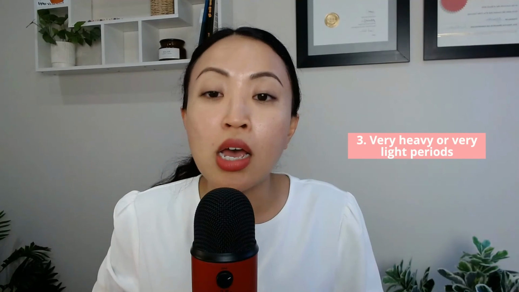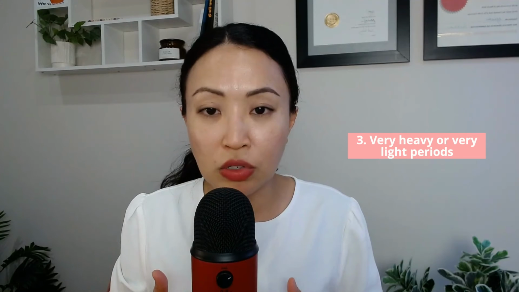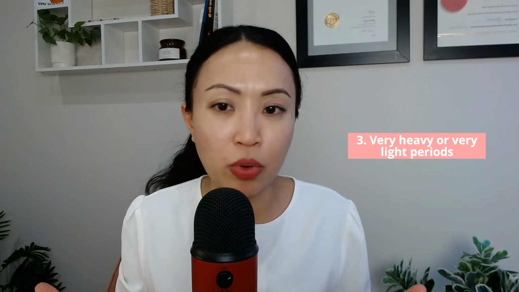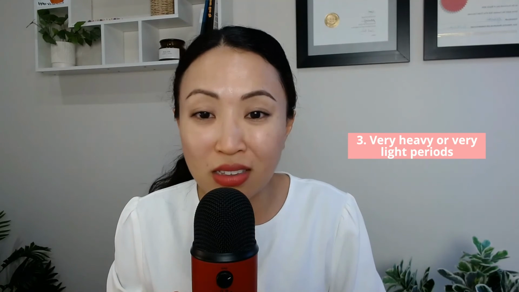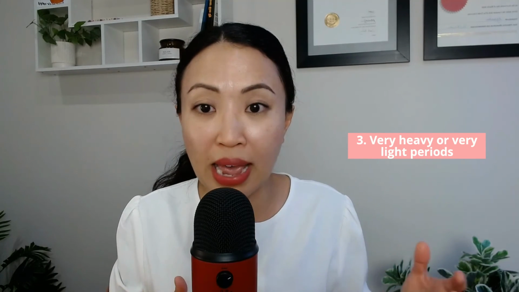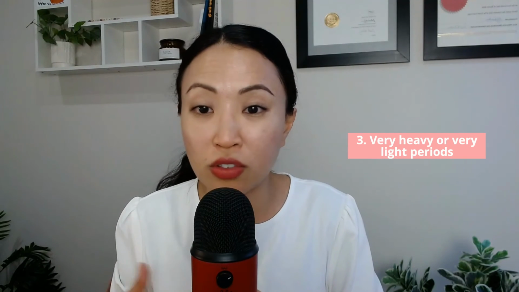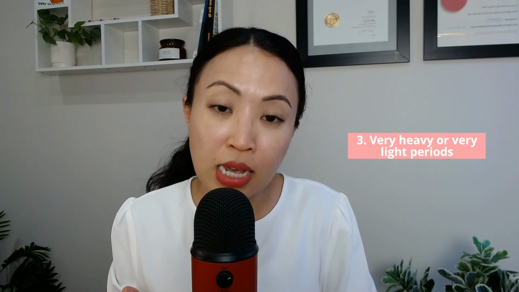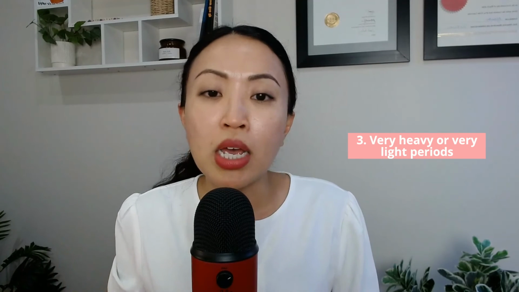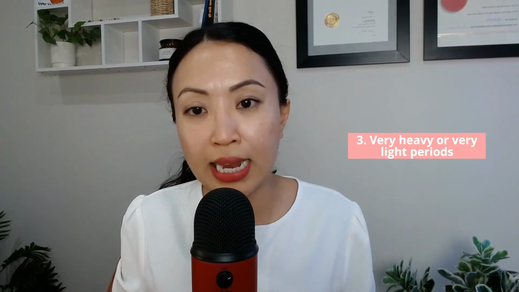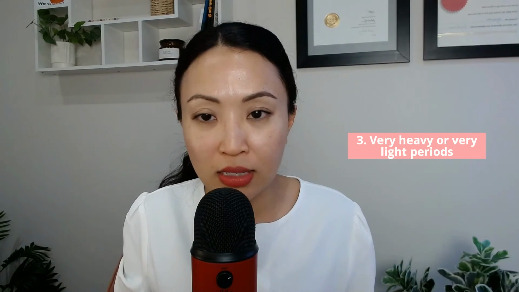And number three, noticing a very heavy or very light period. If you are soaking through a pad or tampon every hour for several hours, or you are bleeding for more than 7 days, we're talking about heavy menstrual bleeding. It may also indicate issues such as fibroids or hormonal imbalances. And on the flip side, if your period is really light, it could also mean that your uterine lining isn't thick enough to support implantation. So absolutely, you also want to pay attention.